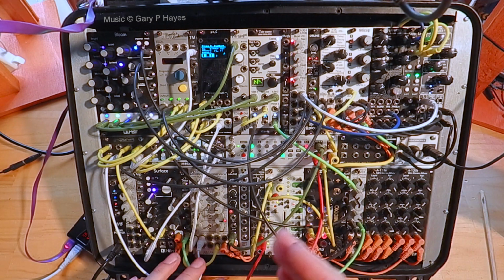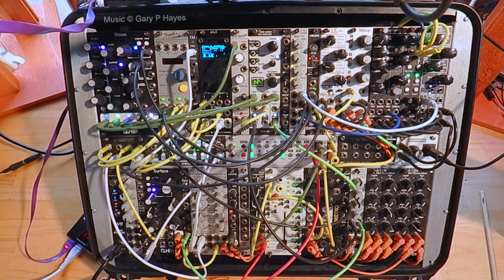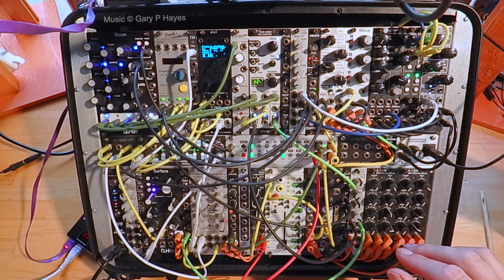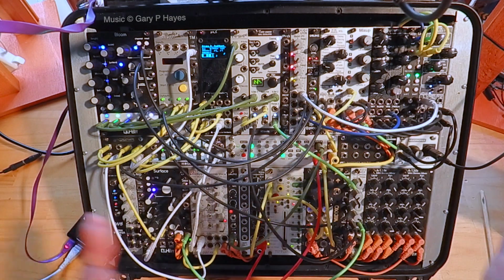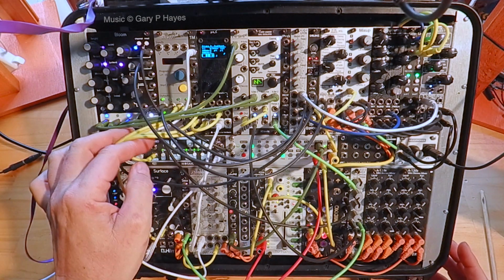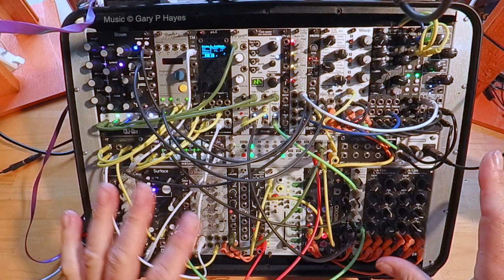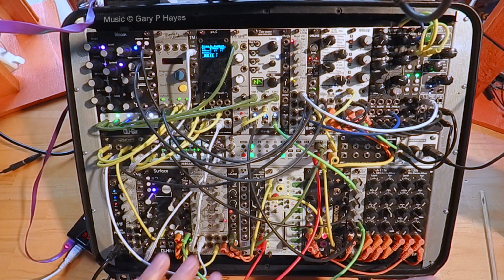This is also a bit of a follow-on from my overview of the whole rack, which I did last week. So you could watch that one first, then this one, in terms of constructing one type of music that you can do with this sort of system.